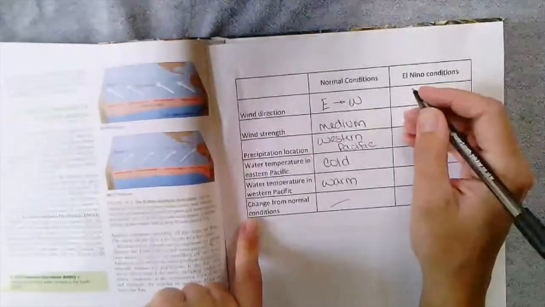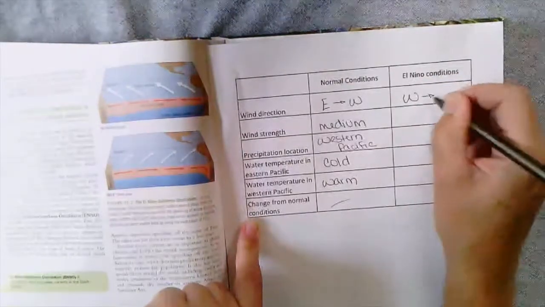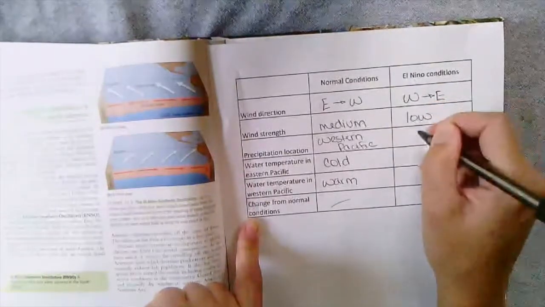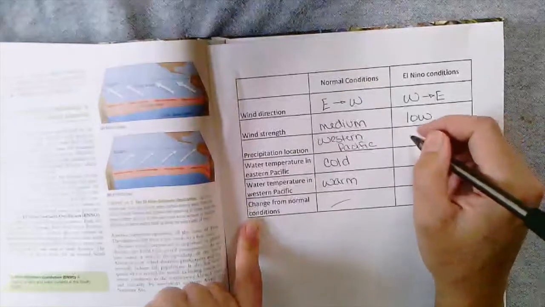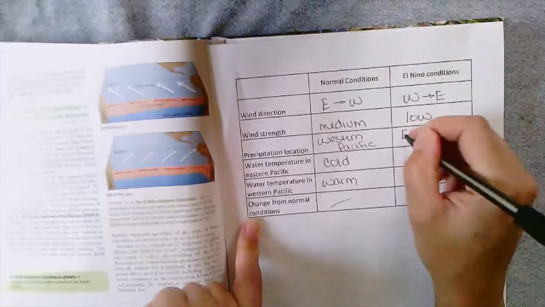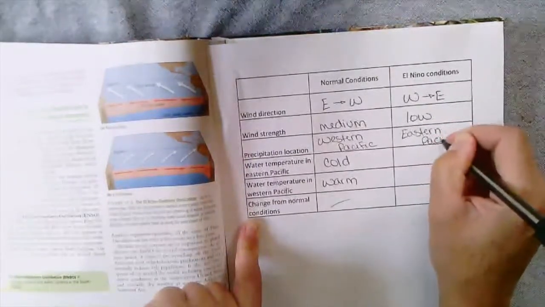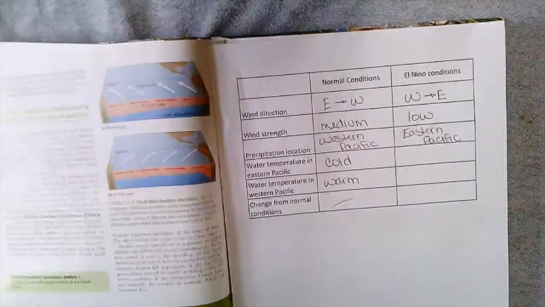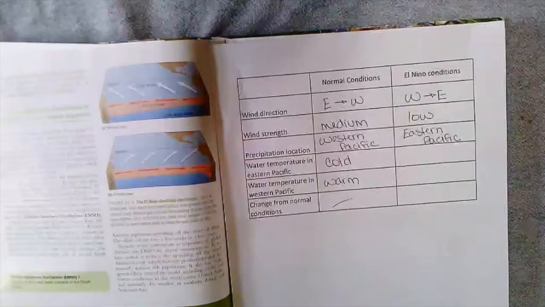So then if we talk about the El Niño conditions, now the water is going to be going from west to east. So it's going to change directions, and it's going to have very low wind strength. The precipitation location will now be the eastern Pacific. That's why when we had El Niño conditions, we noticed that even in our country, the eastern side of the country had much more precipitation as a result of that, and we became very hot and dry.